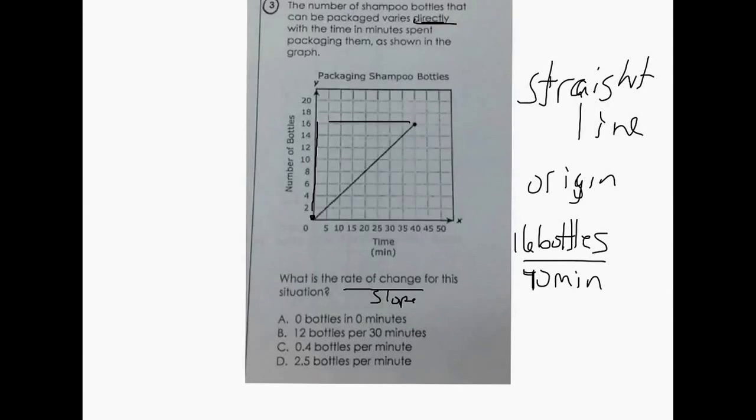Okay. Well, the way the answer choices are written, I don't see 16 out of 40 or 16 over 40. So it leads me to believe that I need to do a decimal. So I'm going to try a decimal. I'm going to take my calculator and just do 16 divided by 40. And that is 0.4 bottles per minute. And so the answer choice C is the correct one. So sometimes you have to go to decimals. Sometimes you have to be willing to go back and forth between decimals and fractions.